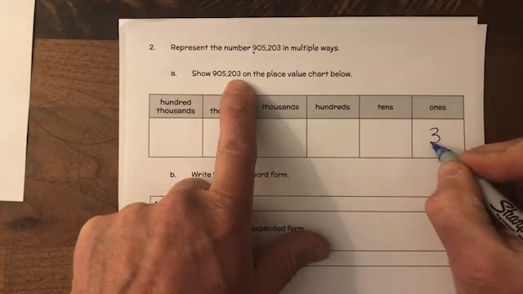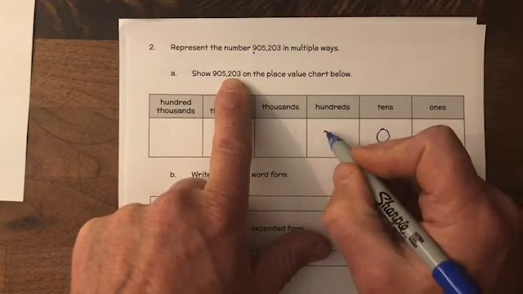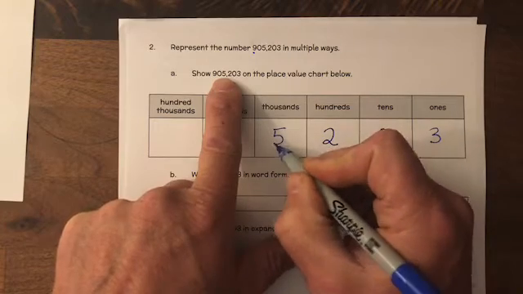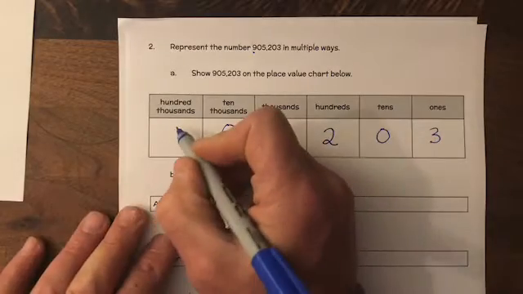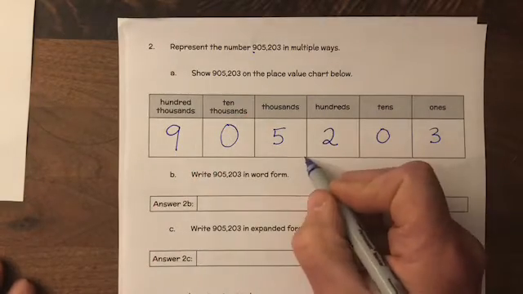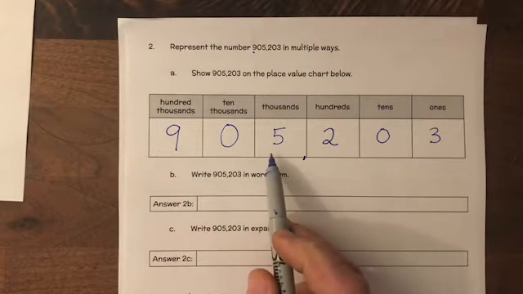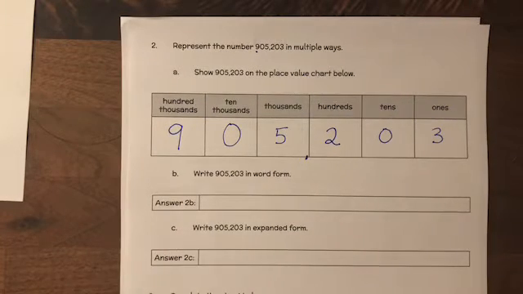So I can say 3, there's 0 tens, there's 2 hundreds, there's 5 thousands, 0 10,000s, and then 9 in the 100,000s, okay? I can put a little comma there if I want. So I got 905,203. So we're gonna write that in word form.